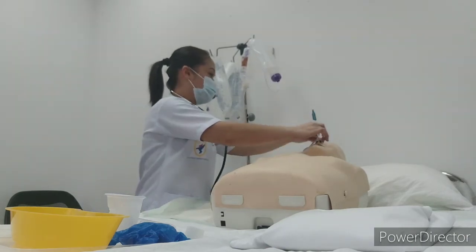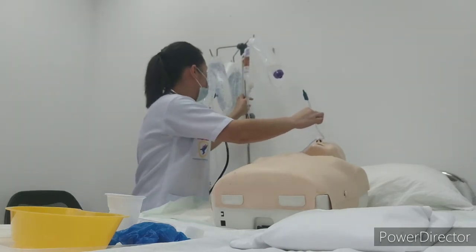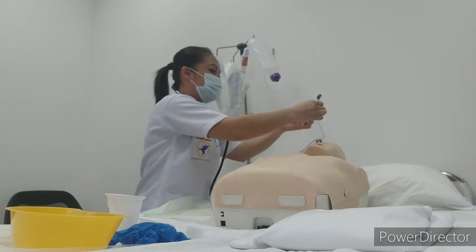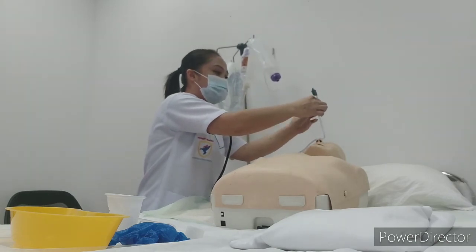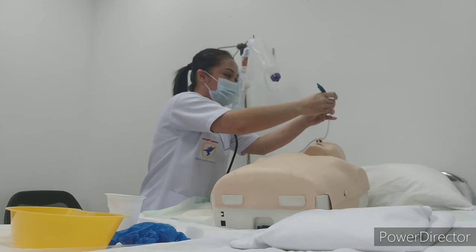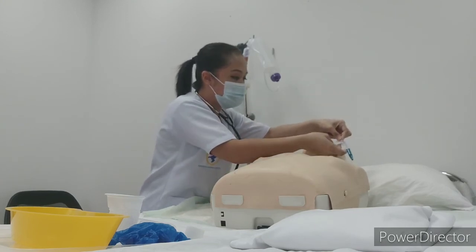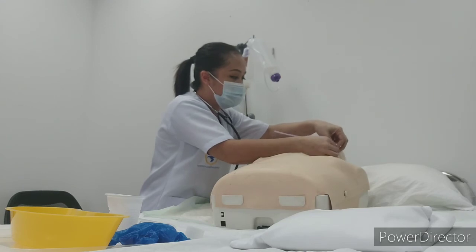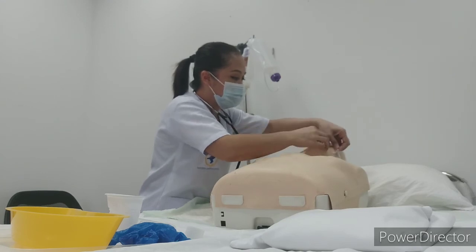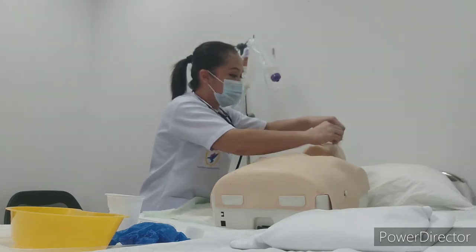So this one we will put like this, here in the butterfly, and then under the cheek of the patient. Not to cover the eyes of the patient.